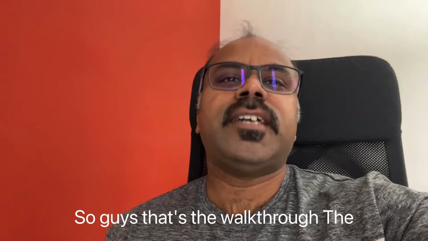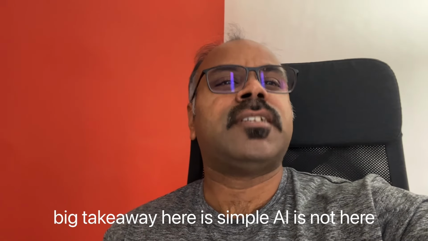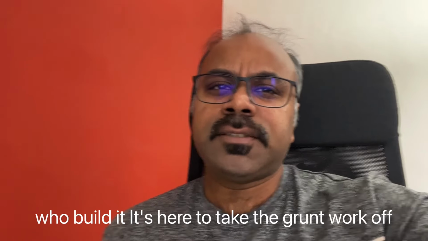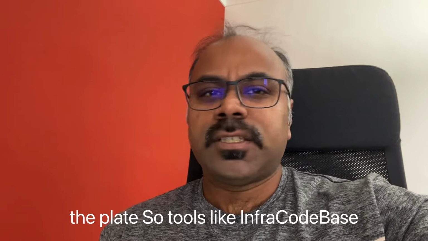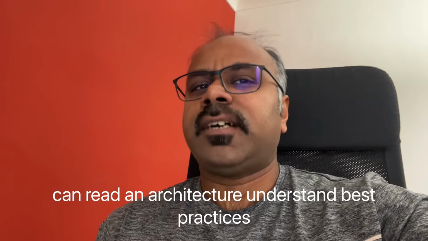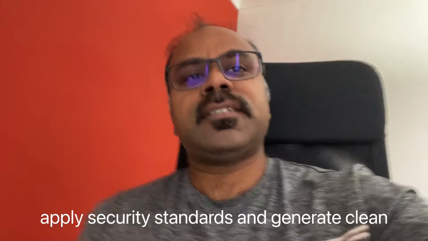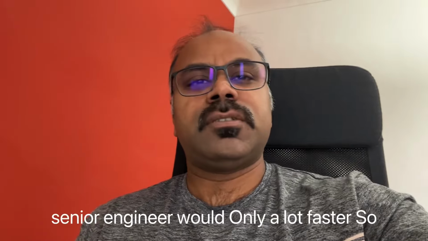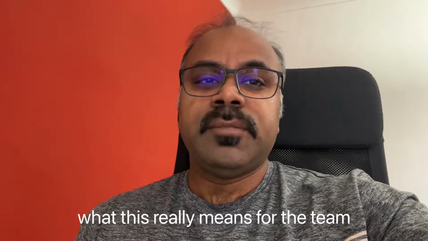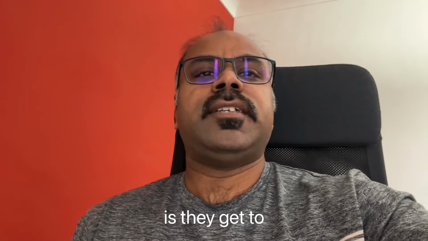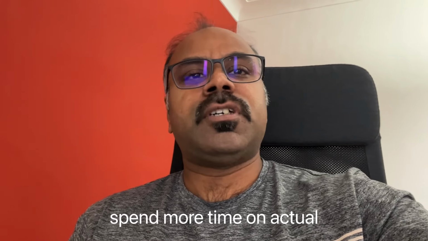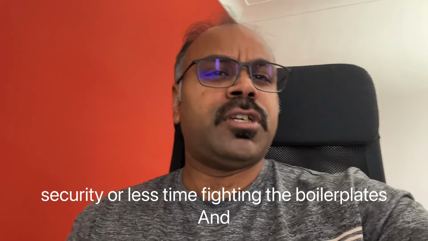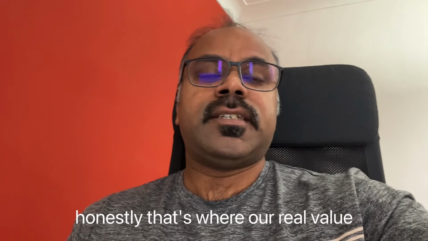So guys, that's the walkthrough. The big takeaway here is simple. AI is not here to replace infrastructure as code or the people who build it. It's here to take the grunt work off the plate. So tools like InfraCodeBase can read an architecture, understand best practices, apply security standards, and generate clean Terraform or Bicep the way a senior engineer would, only a lot faster. What this really means for the team is they get to spend more time on actual design, performance or security, and less time fighting the boilerplate. And honestly, that's where our real value is.